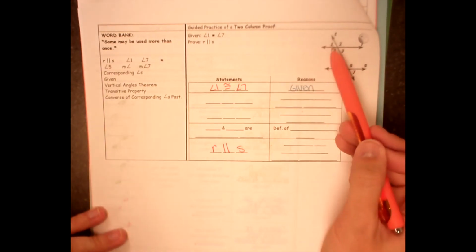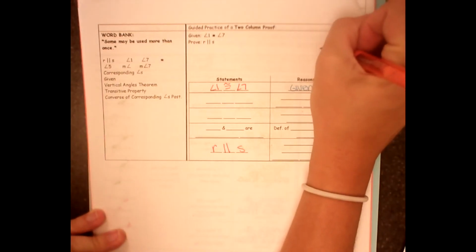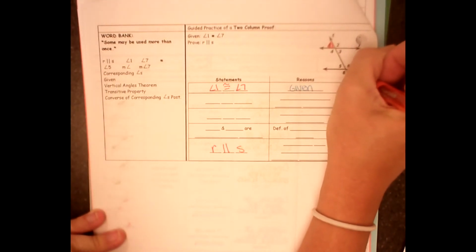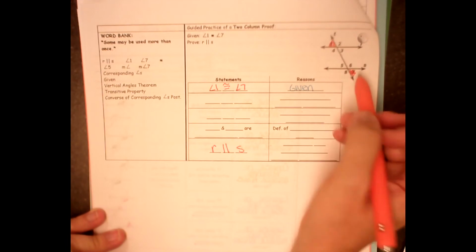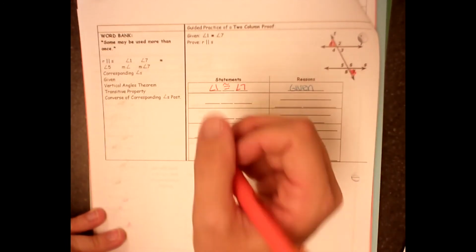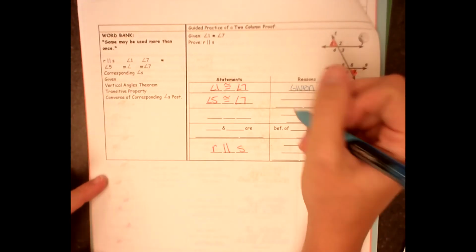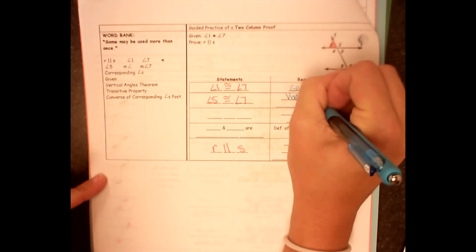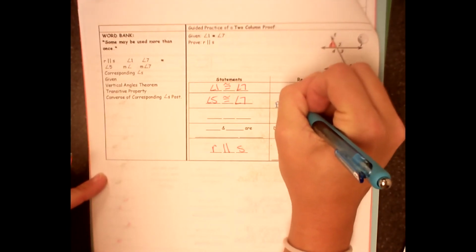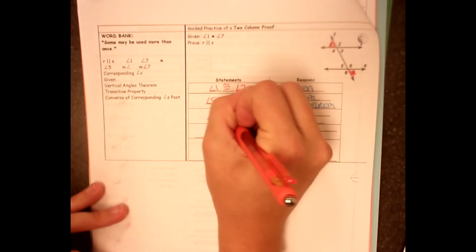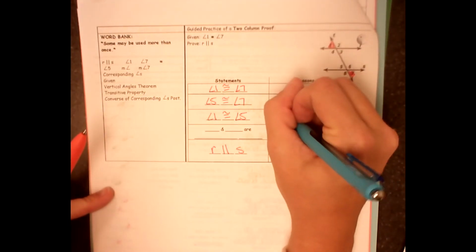So if I'm given that angle 1 is congruent to angle 7, well, what else do we know? How can I relate back to those two? Well, I know that angle 5 is congruent to angle 7 due to the vertical angles theorem. Well, how can I relate 5 back to 1? Well, what are 1 and 5? Well, 1 and 5 are congruent because of the transitive property.